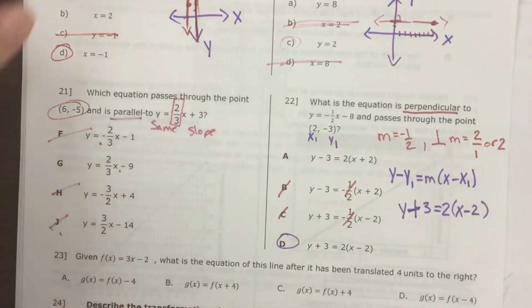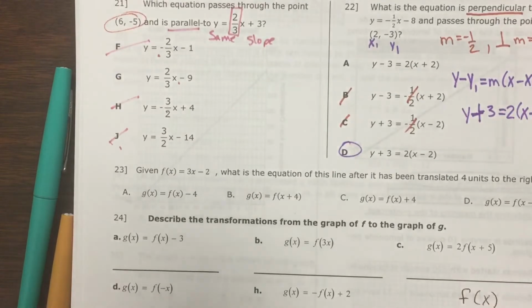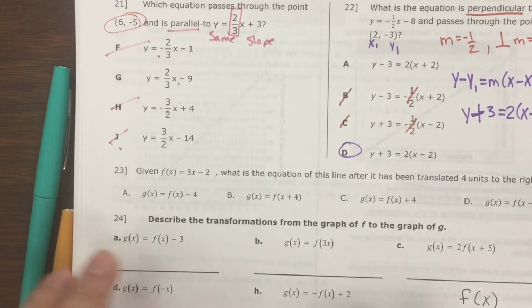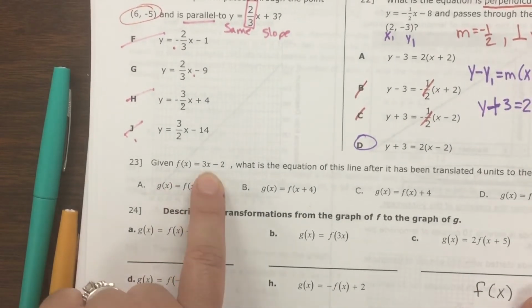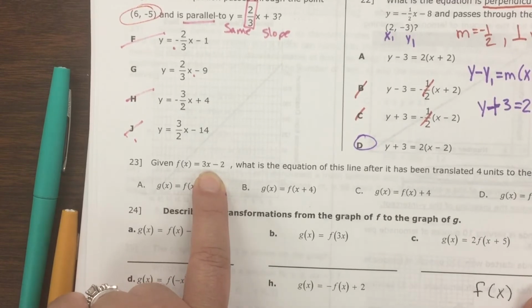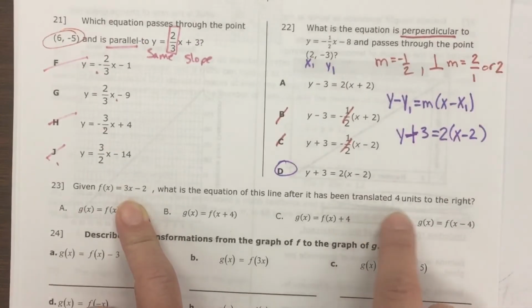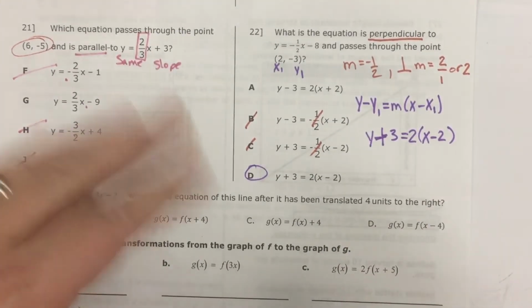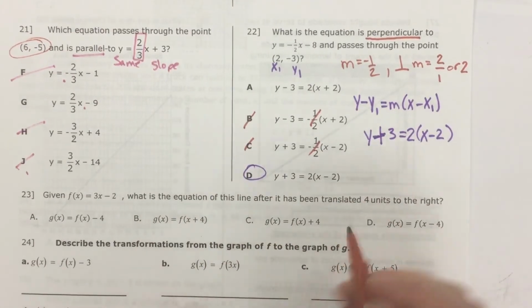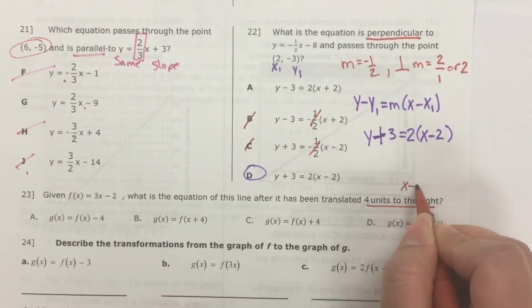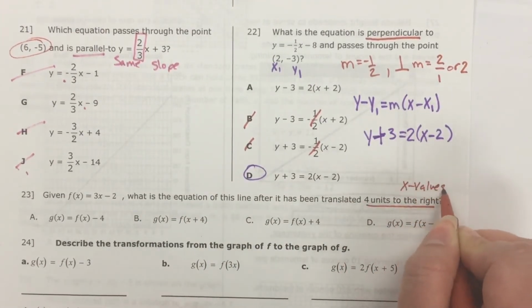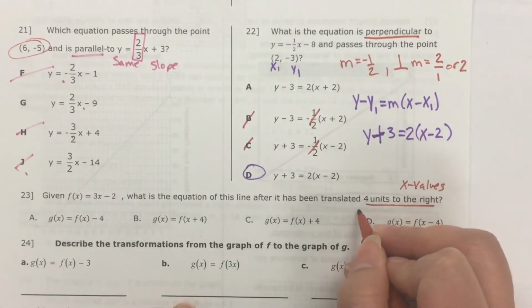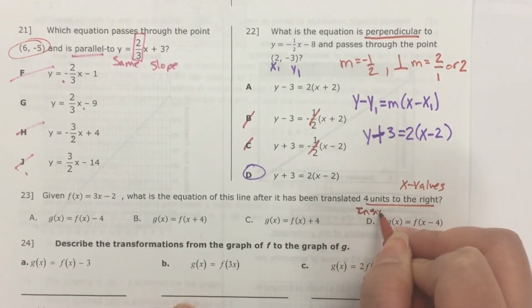Okay. We're going to have some transformations. You can also use your calculator to help you out. We're given f of x equals 3x minus 2, and we want to translate it 4 units to the right. If we're going to the right, that means that's a change in those x values. So we're looking at inside the parentheses.